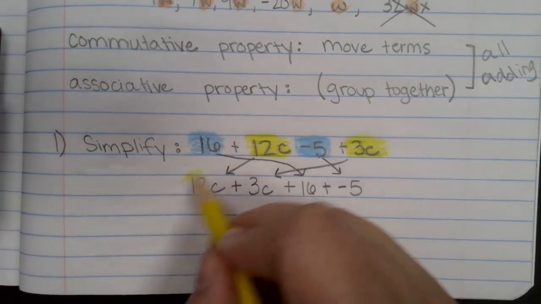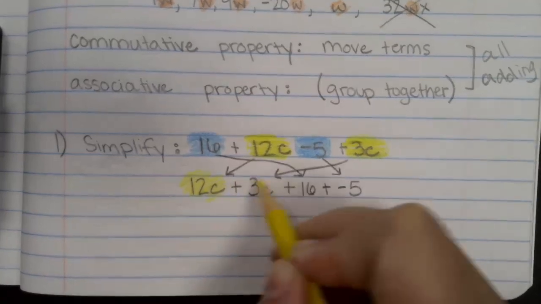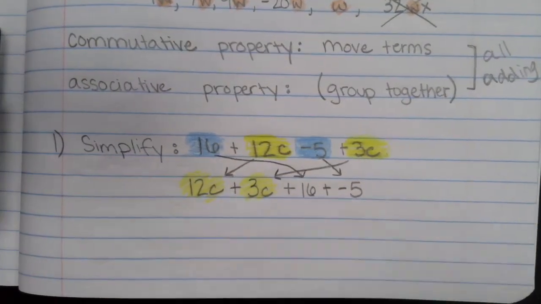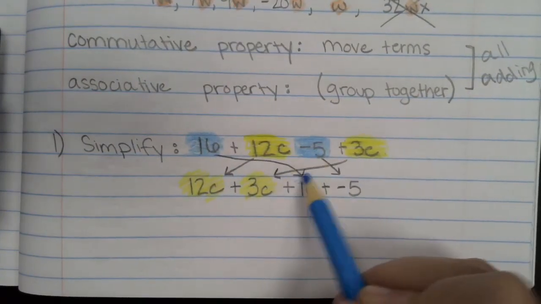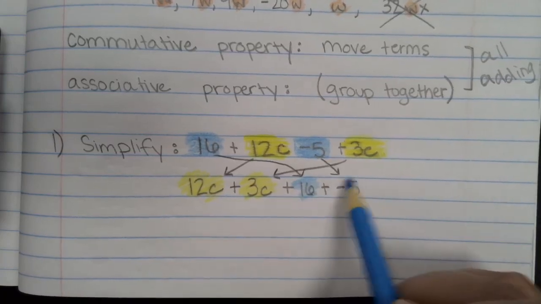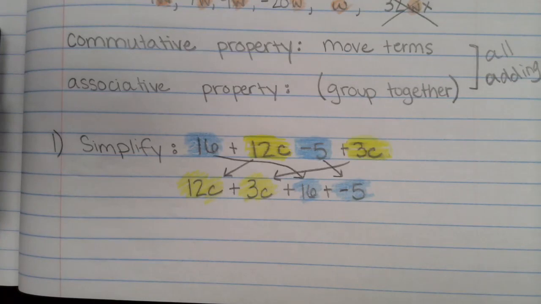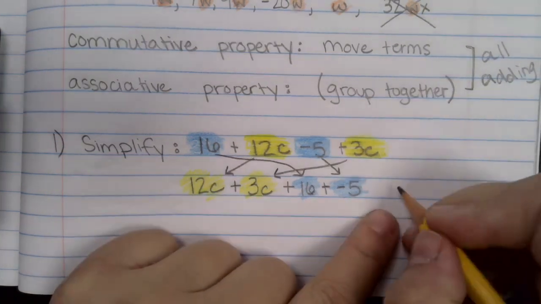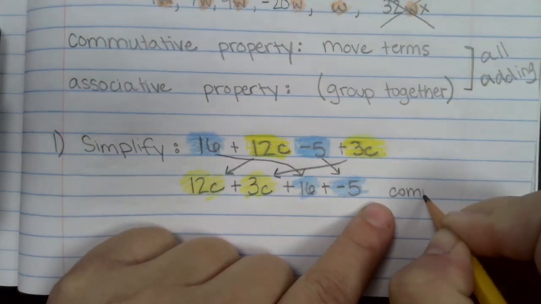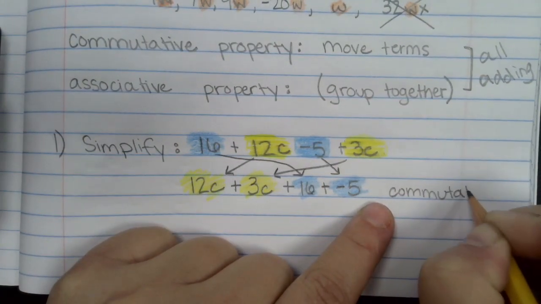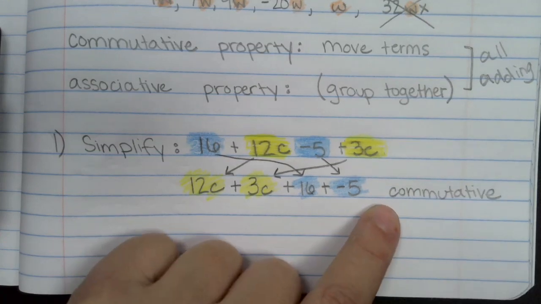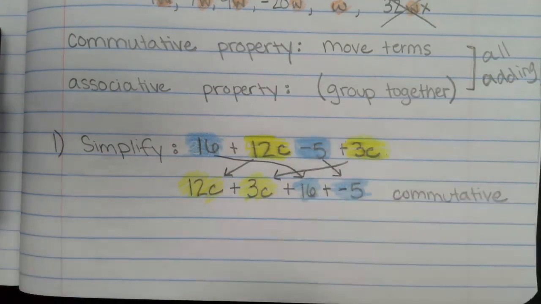Okay, again, if you want to color code for a second, we have our 12C goes with our 3C, and our 16 goes with this -5. So now our like terms are next to each other. Which property told us that we could move them around like that? Good, commutative. So that was our commutative property that said that we could switch those around.